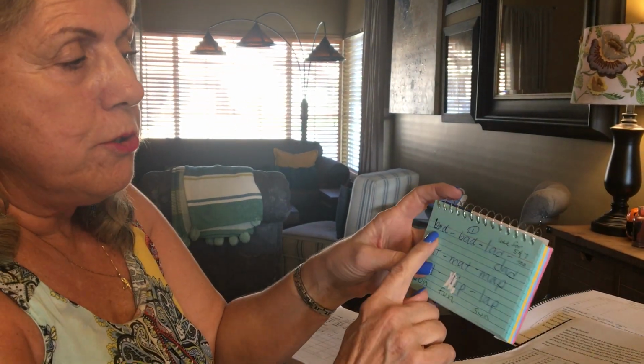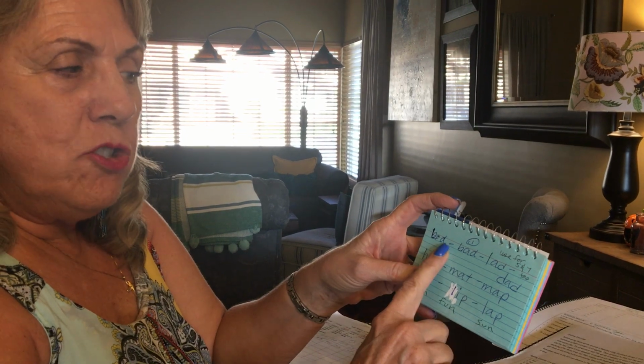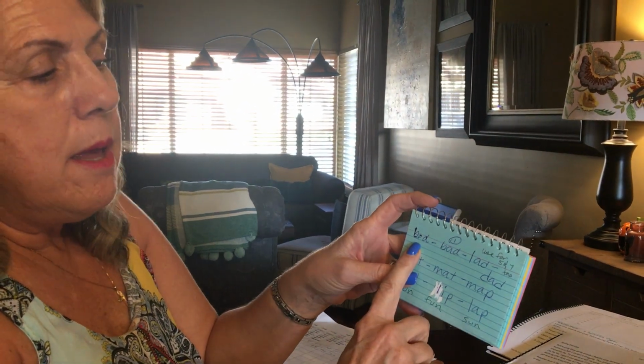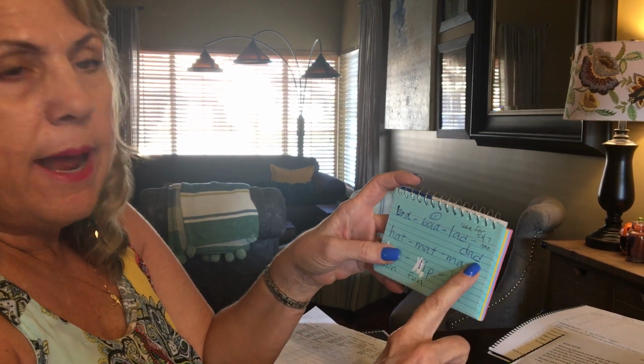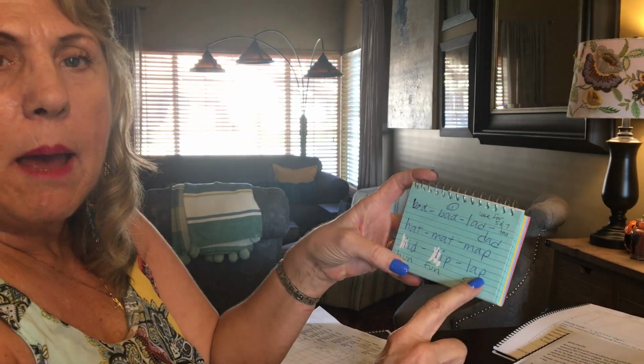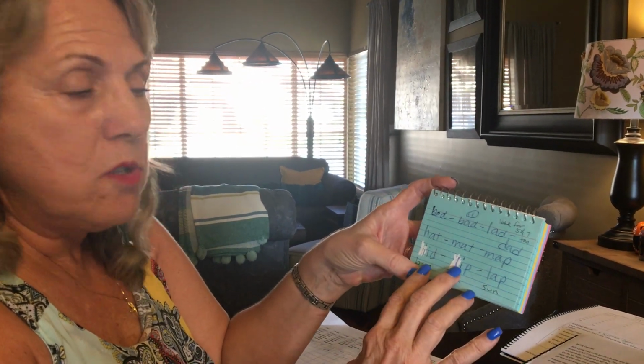What I'm also going to do is change out the last letter, the vowel, or the first letter. So bed, bad, lad, dad. Hat, mat, map. Lid, lip, lap. You have 5 minutes for this exercise.